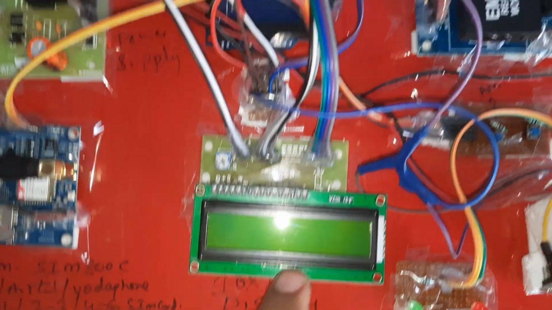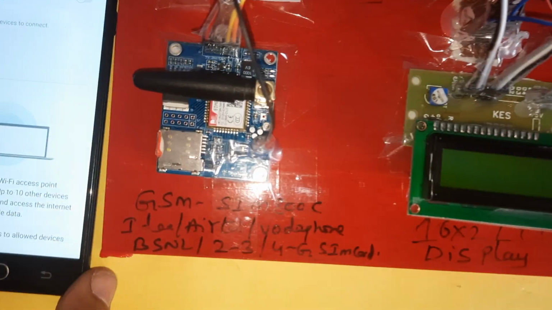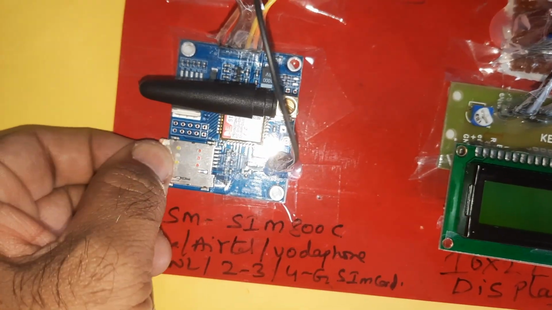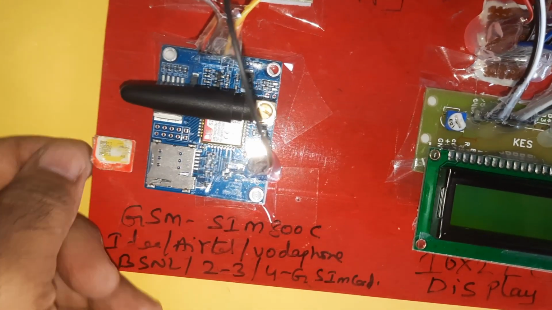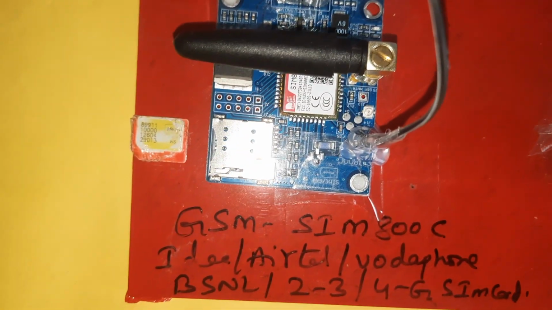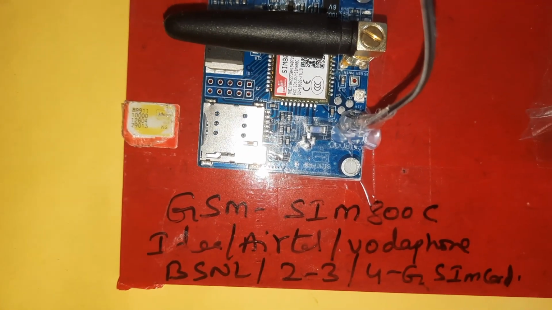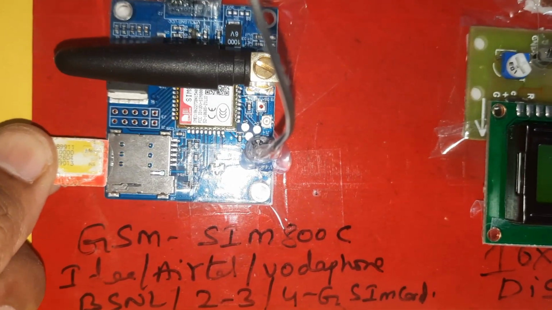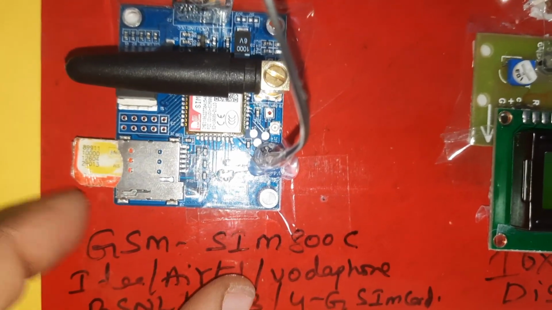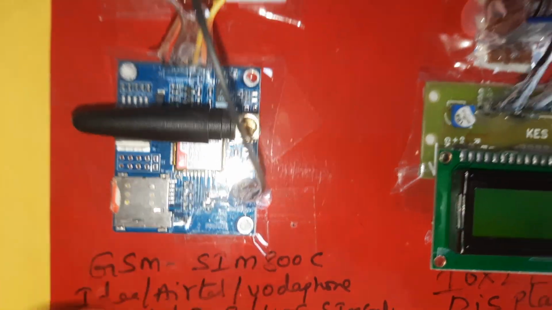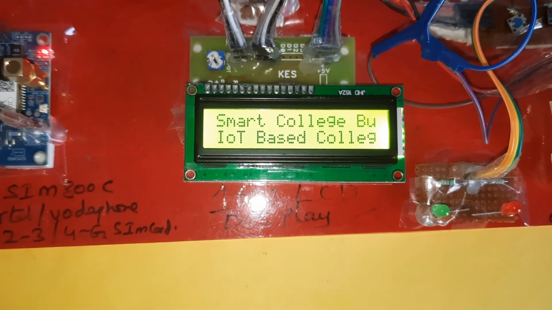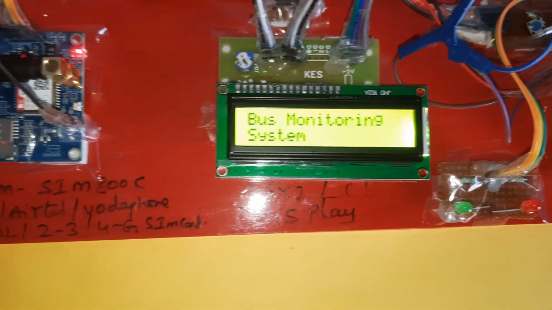The 16x2 character LCD display shows whatever process is going on. Here we are using GSM SIM800C. Press it and the SIM card comes outside. We can use Idea, Airtel, Vodafone, BSNL, 2G, 3G or 4G SIM cards, with SMS balance, main balance and internet balance. The cut should always be outside and the flat side goes inside; press it and it will go inside. This is the smart college bus, IoT based college bus monitoring system.